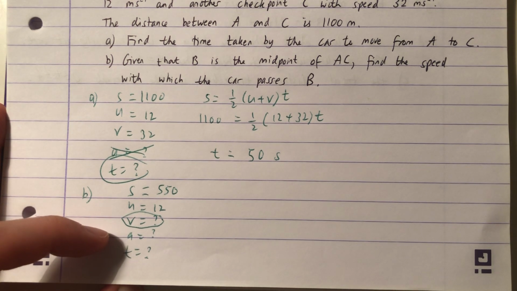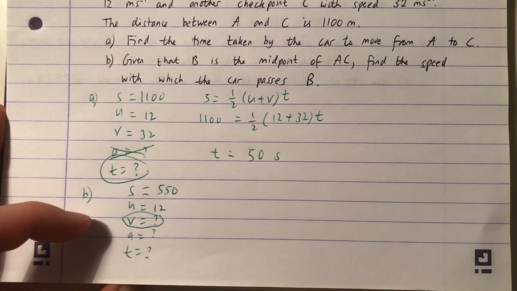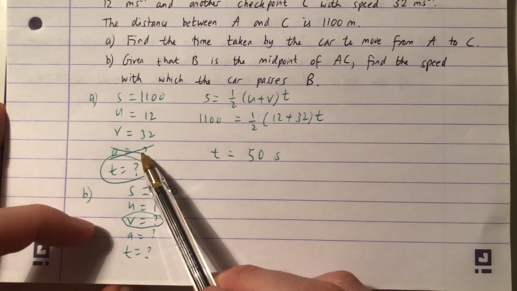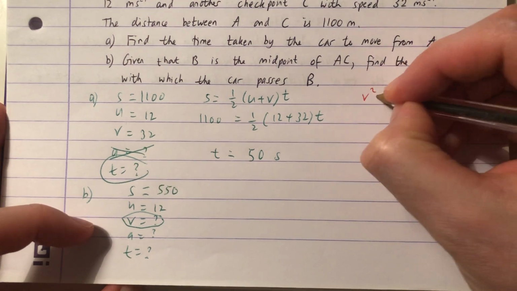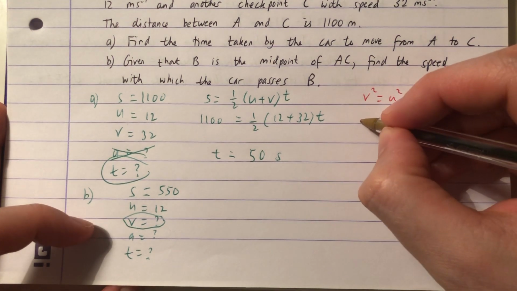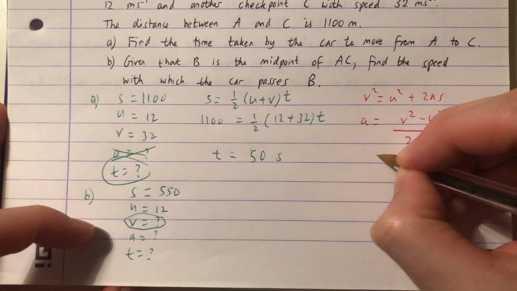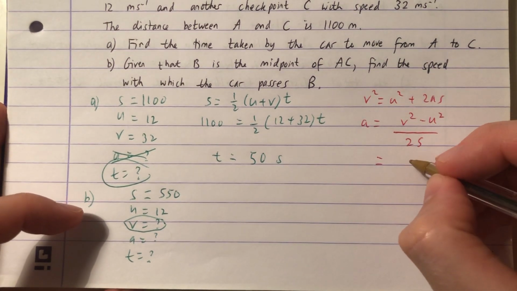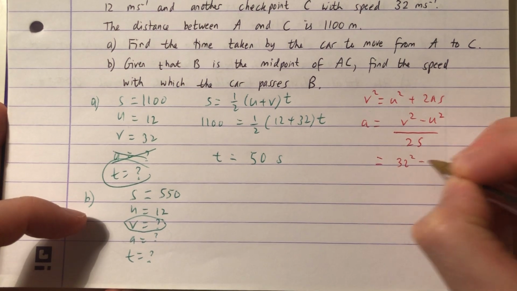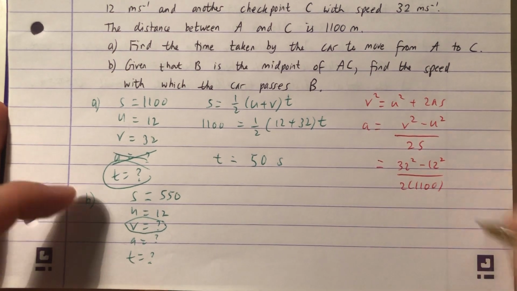So in other words, we have to find something which is common to A and B that we can work out, and it's the thing we haven't been asked to work out, which is the acceleration. So I'm going to go back up to part A and work out the acceleration. Using v squared equals u squared plus 2as. If you made a the subject, you'd get (v squared subtract u squared) over 2s, which is equal to (32 squared subtract 12 squared) over (2 times 1100).